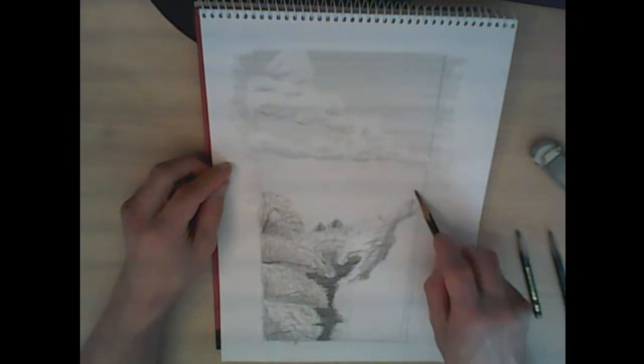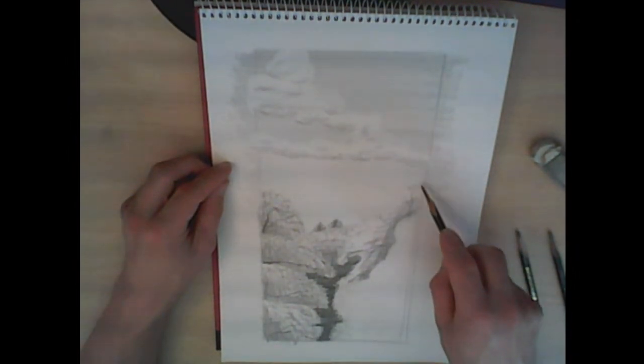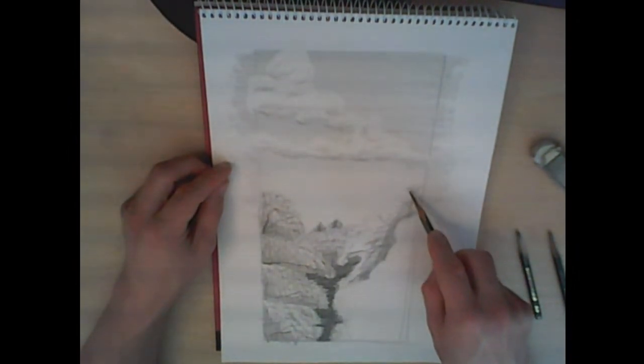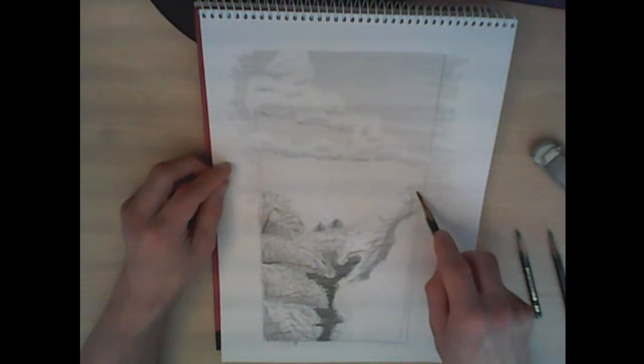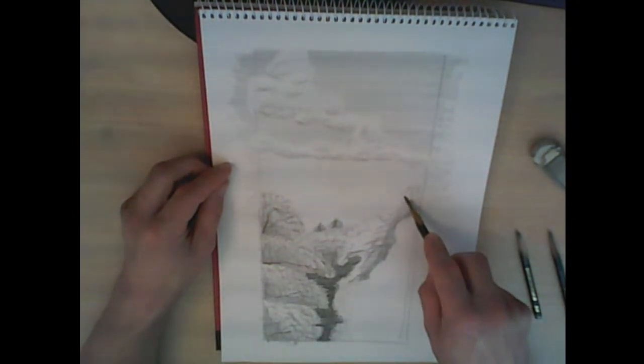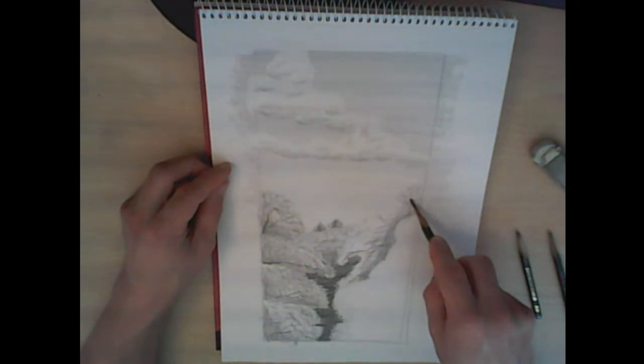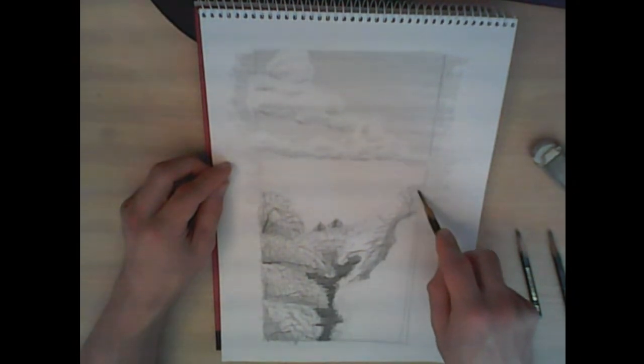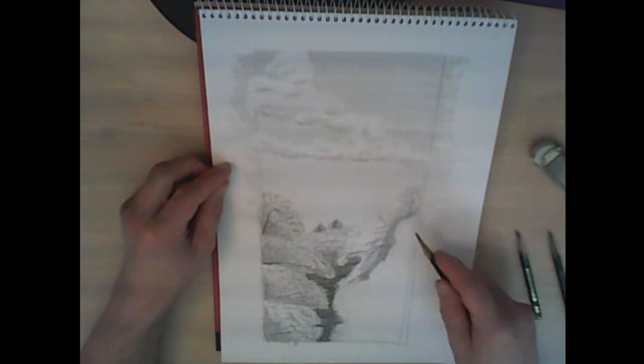Okay, now with the HB pencil again, draw in the shadows below the leaves, the lower part of the leaves.